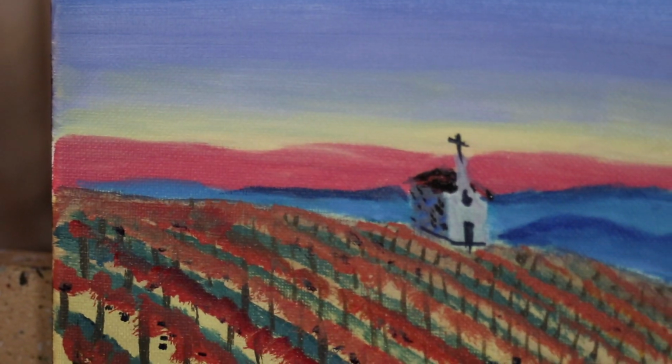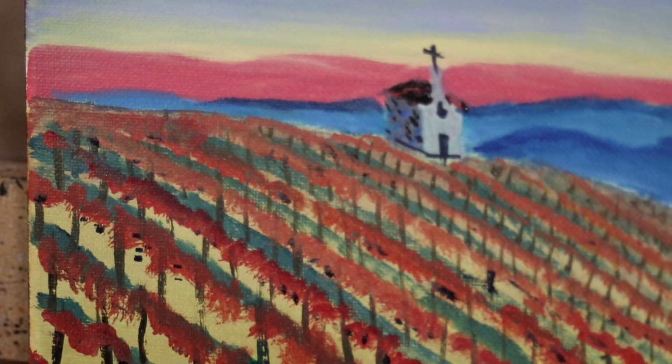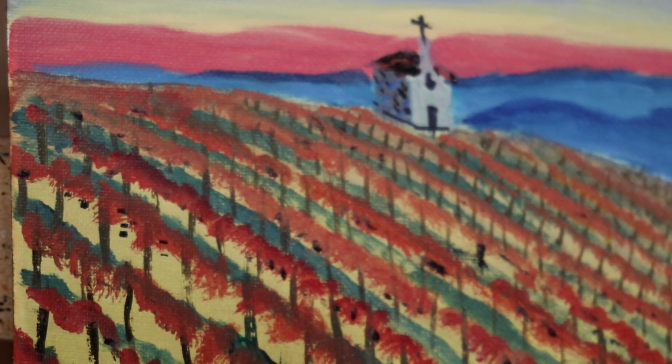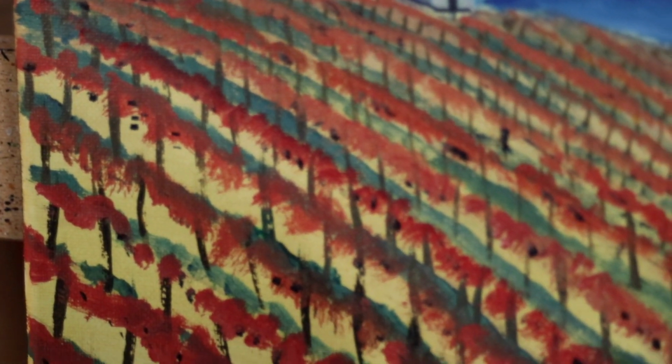I think I worked that pretty well by using gray as the middle ground, so you don't get green in the sky. You've got a little church there on top of the vineyards. All the vineyards have the lines as well as all their leaves still on. I used a darker red in the foreground.